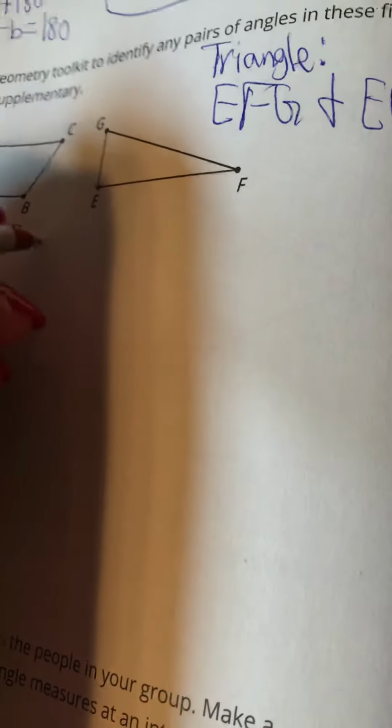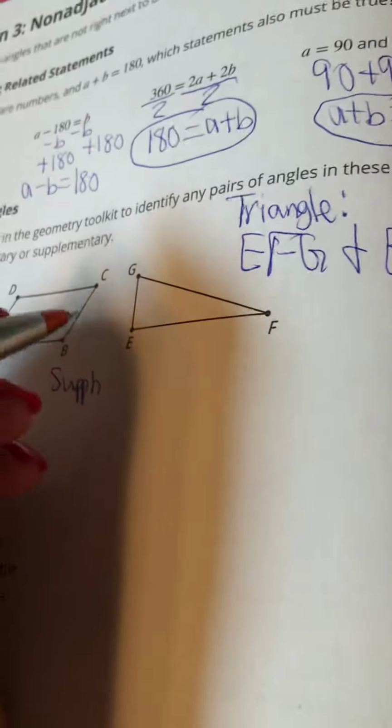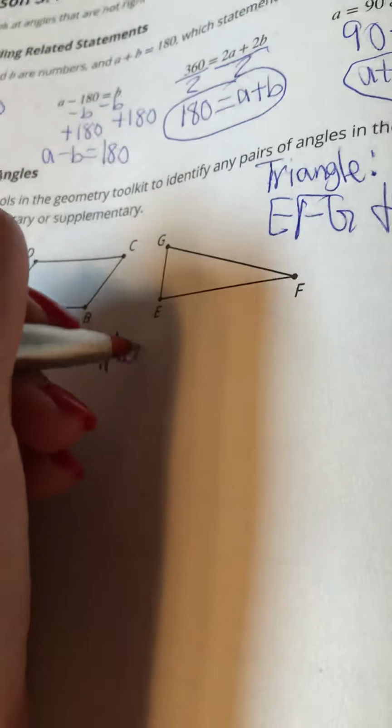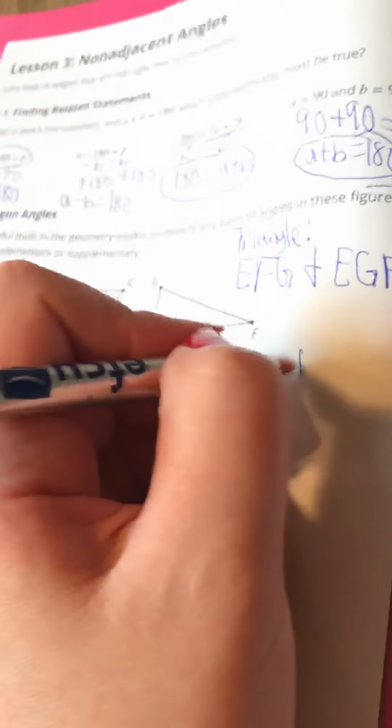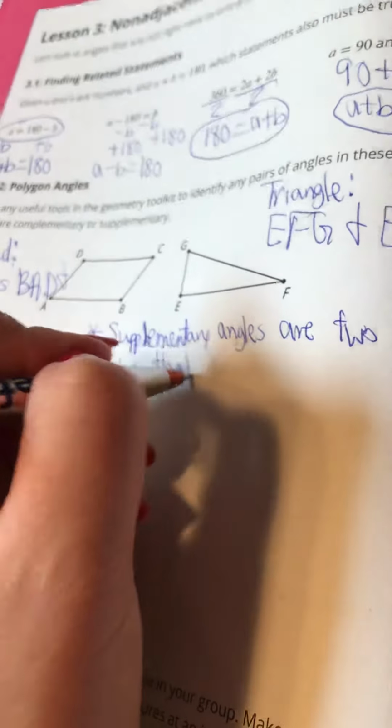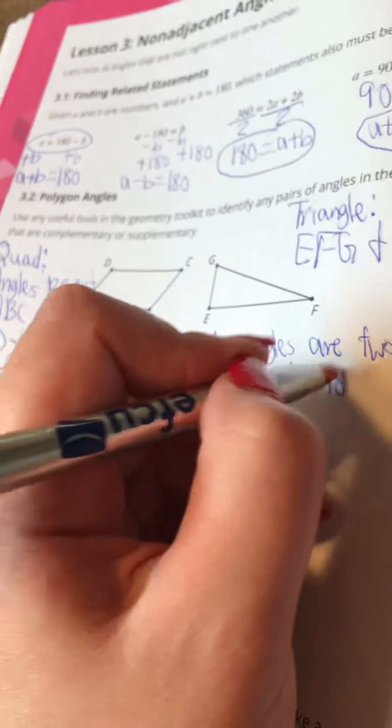First, I'm going to show you what supplementary angles are: two angles that add to 180 degrees.